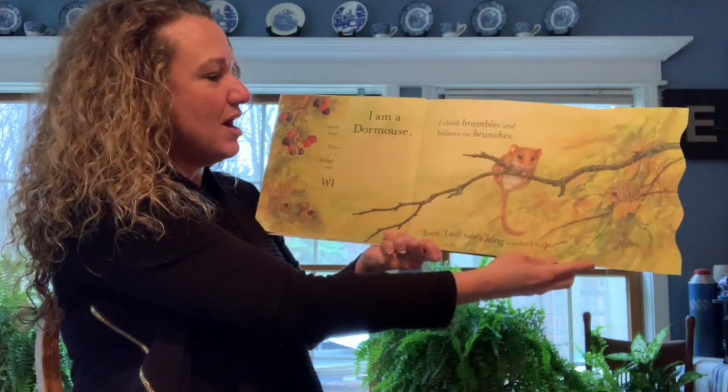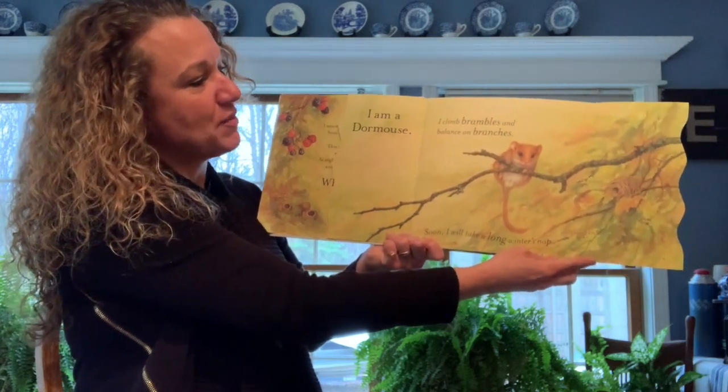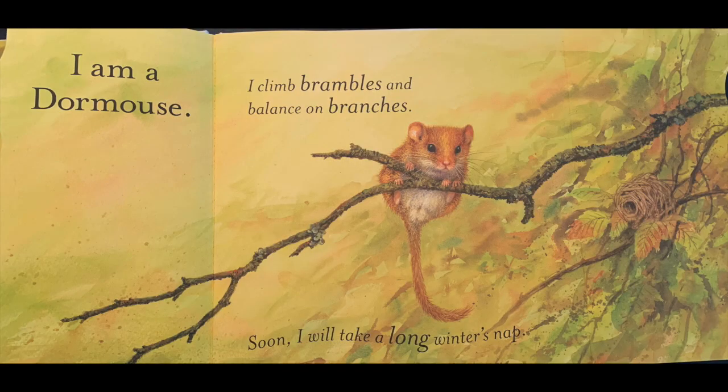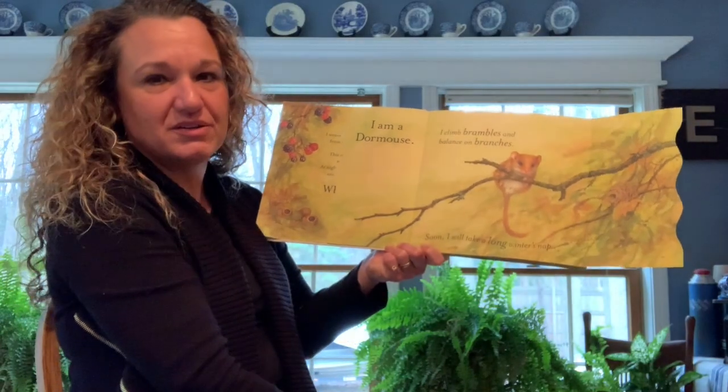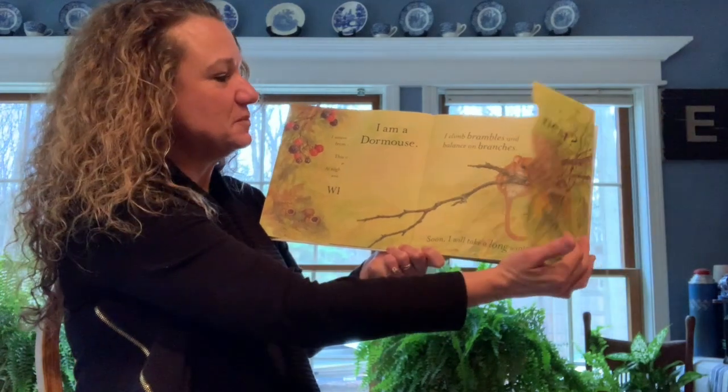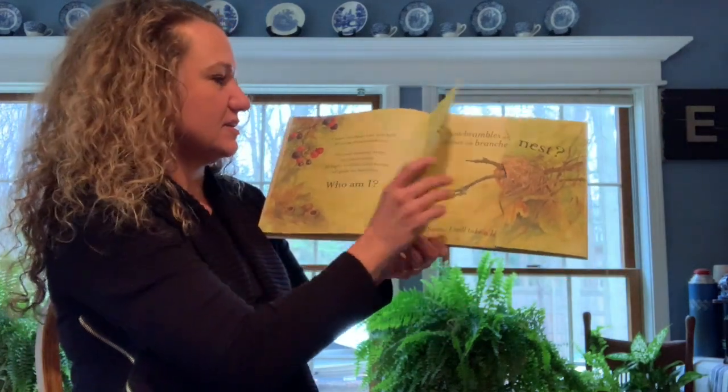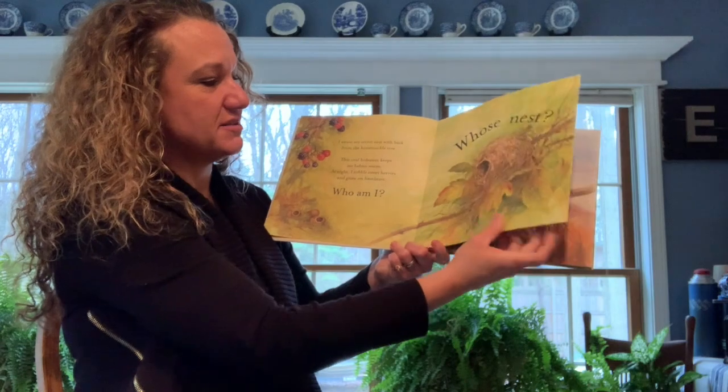I am a mouse. I climb brambles and branches. I climb brambles and balance on branches. Soon I will take a long winter's nap. And there's his little nest right there. So it was a mouse. All right, let's see who's next.